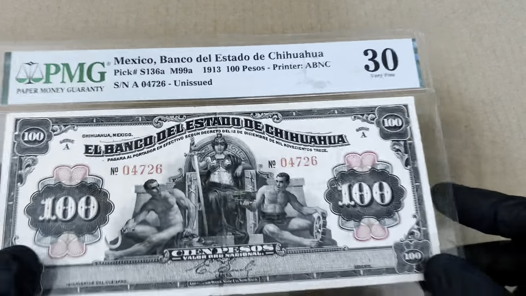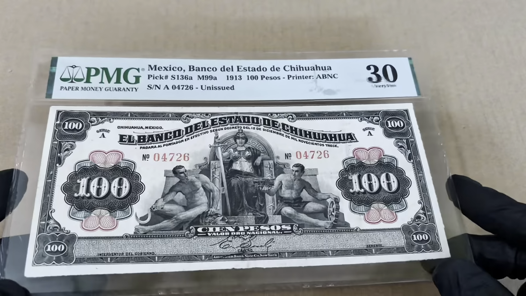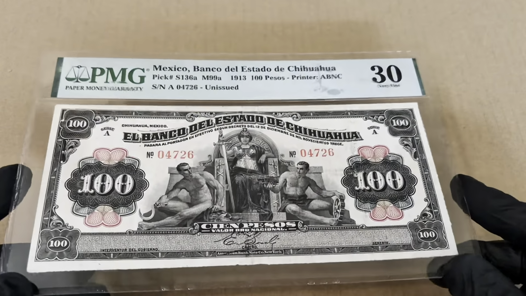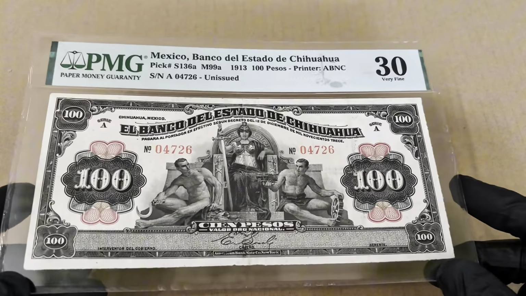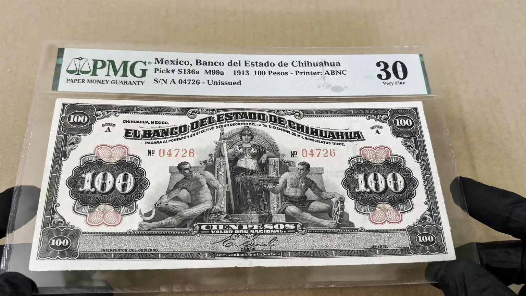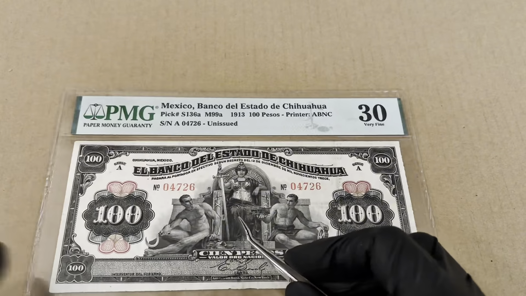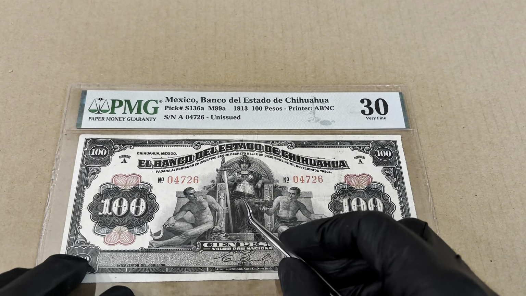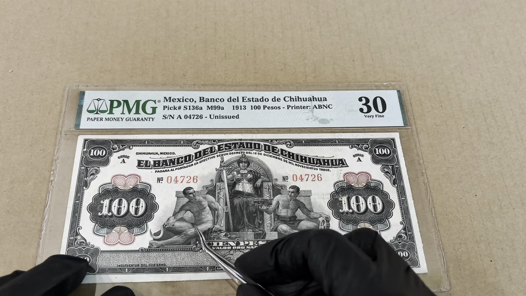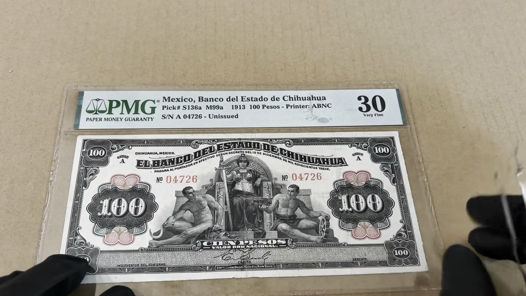We have another banknote from the same state, the state of Chihuahua. This one is actually 100 pesos, a bigger denomination, and it's one of the most beautiful banknotes in my collection. This was issued in 1913. This is Pick number S136. It has the allegory of Mexico in the center. She's seated, and she has agriculture and industry on either side.